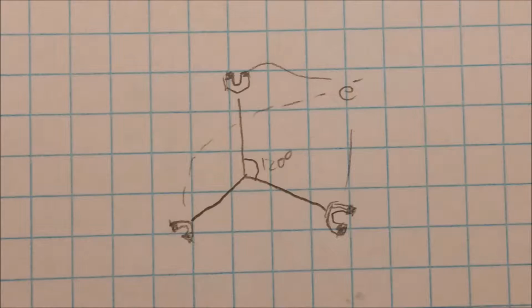The same goes for three magnets hovering in a perfect triangle. Because it's one triangle on a plane, the shape is called trigonal planar.